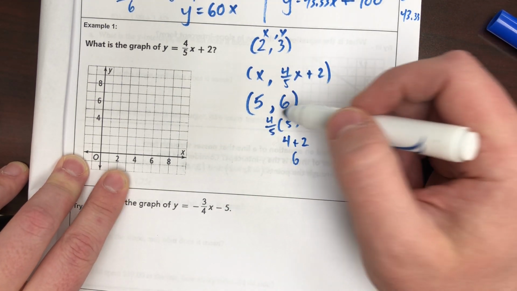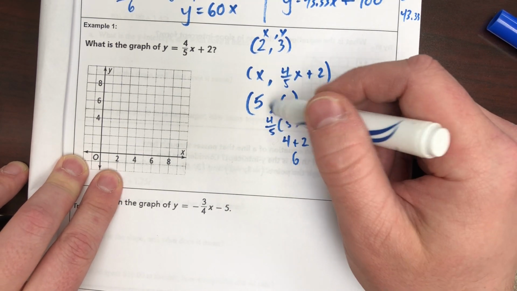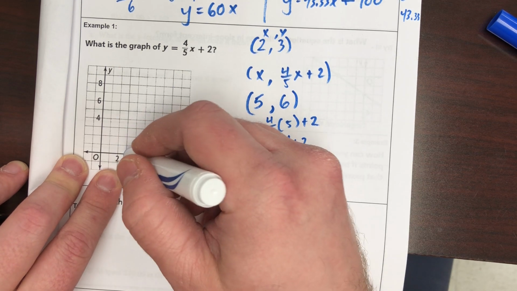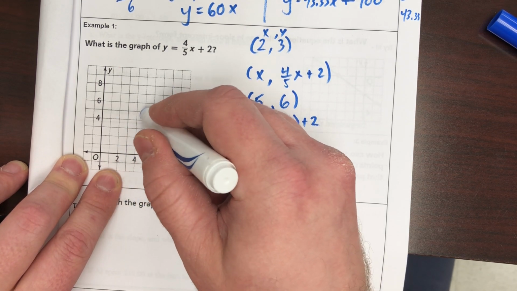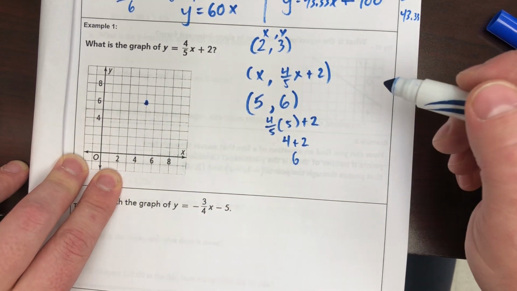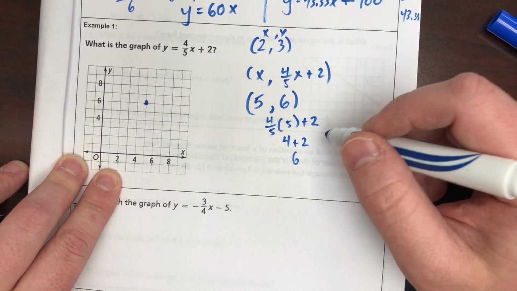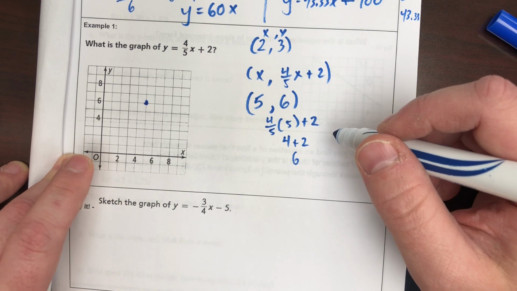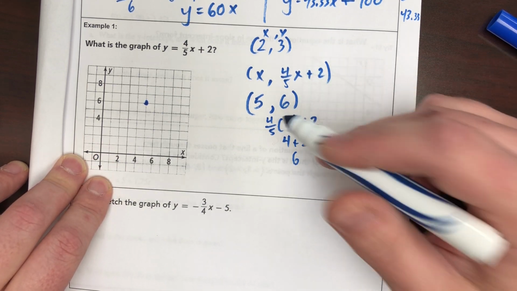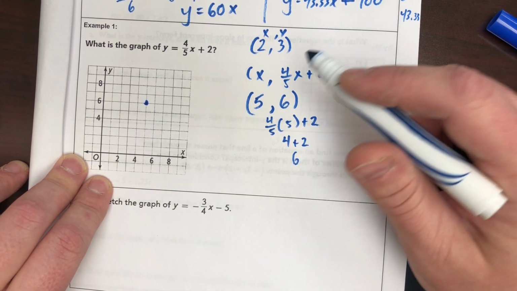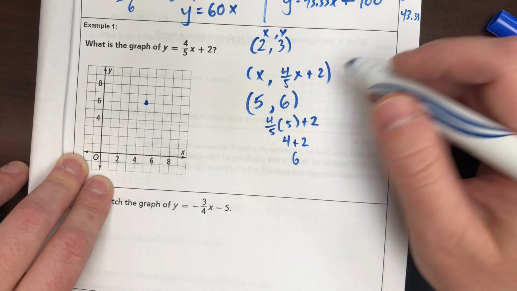I could literally plug in a ton of x values and get points. I could spend a long time going through and plugging in x values, getting out y values. I'll do one more.